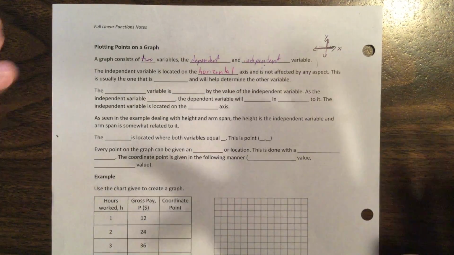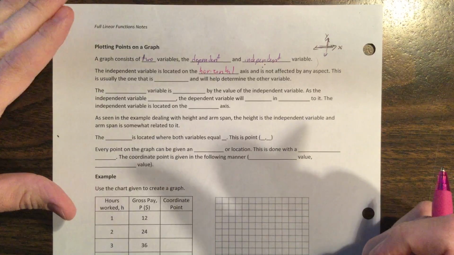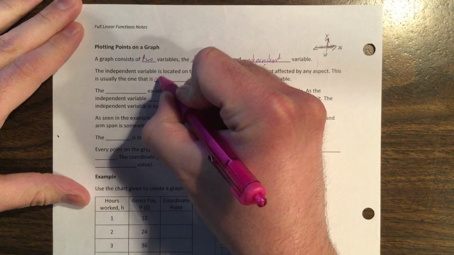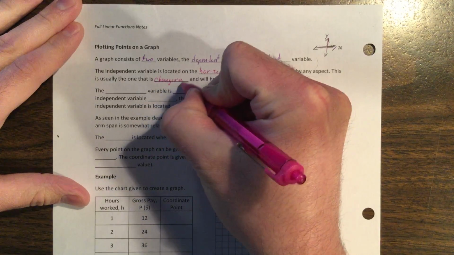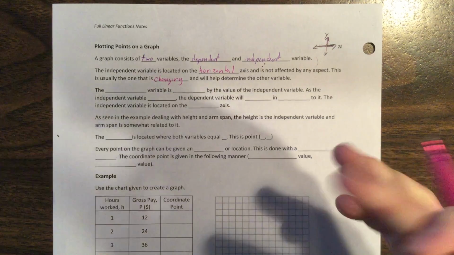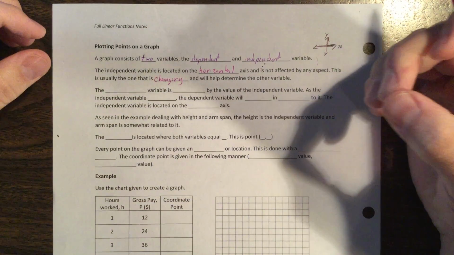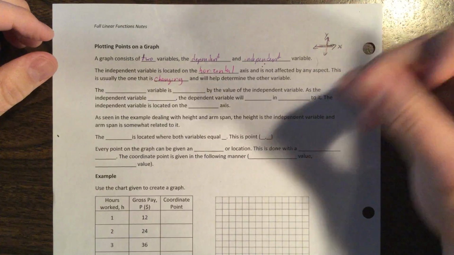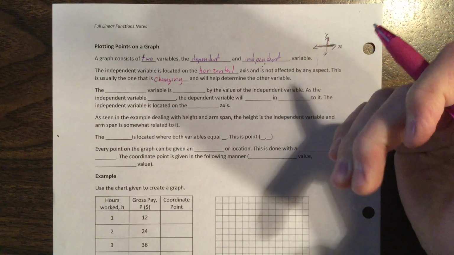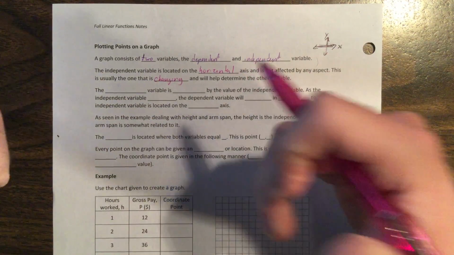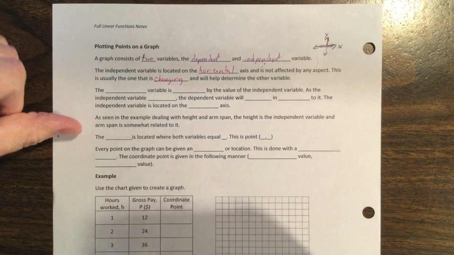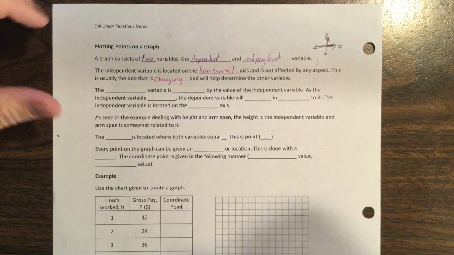It's always just independent on its own, especially when you get to contextual problems. This is usually the one that is changing, and will help determine the other variable. One of the things that we can think of as being independent is time. Time is always independent. It keeps on going forever and ever. It is not affected by what we do. What we do is often affected by time. So what we do would be dependent and time would be independent because it has no dependence on us.